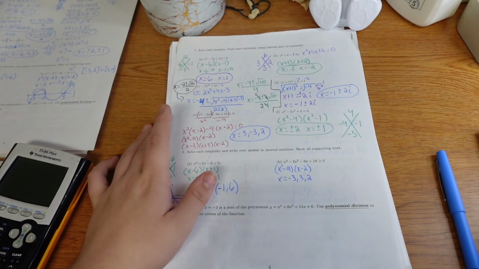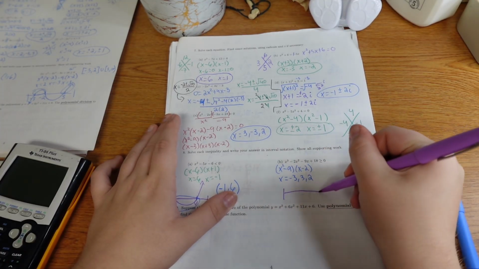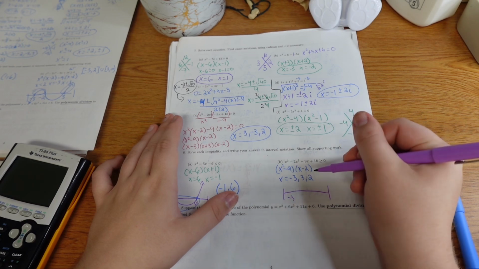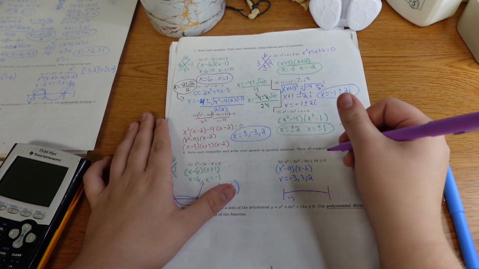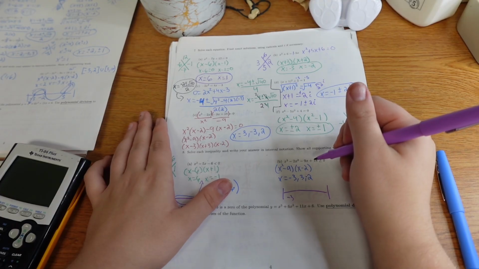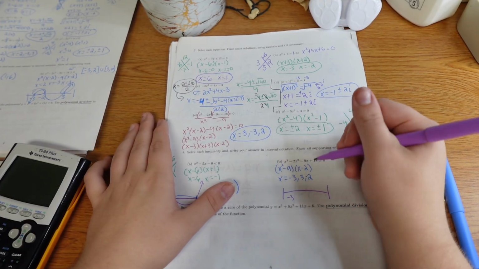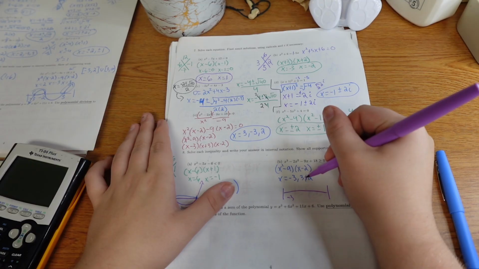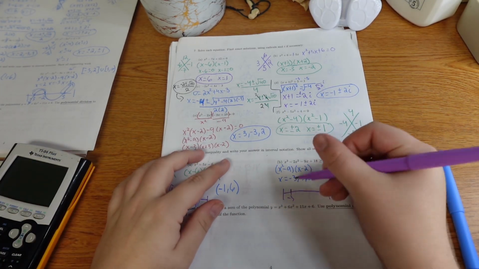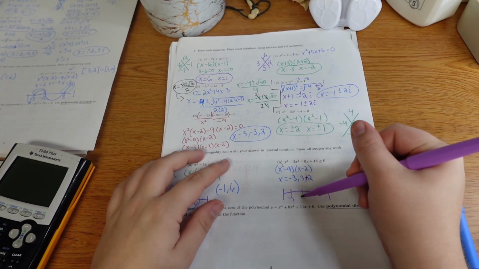So let's go ahead and draw out our number line. We have negative 3. Actually, it's going to be a positive 2. It's going to be a positive 2. So, my bad. It's going to be negative 3, 2, and 3.